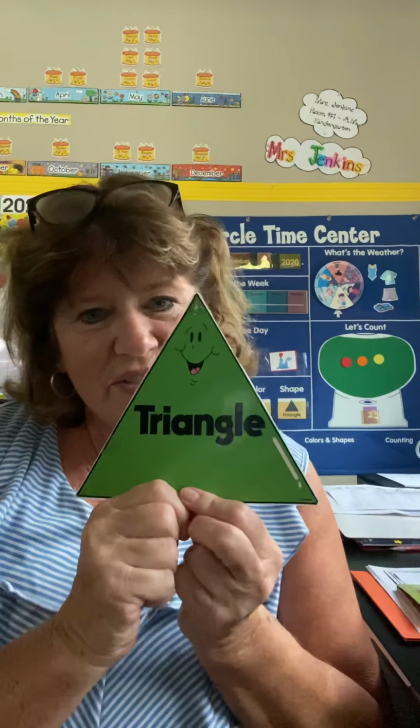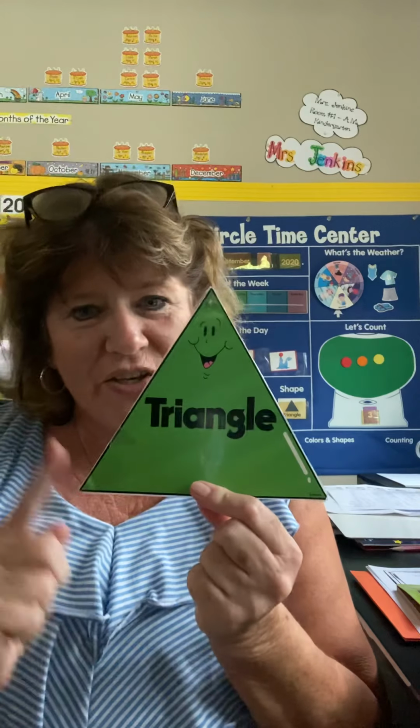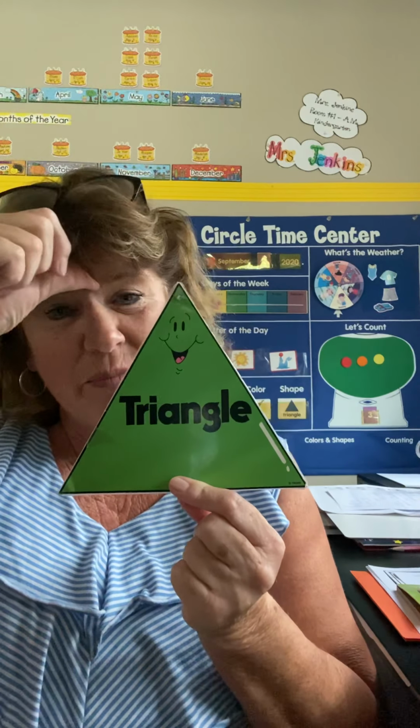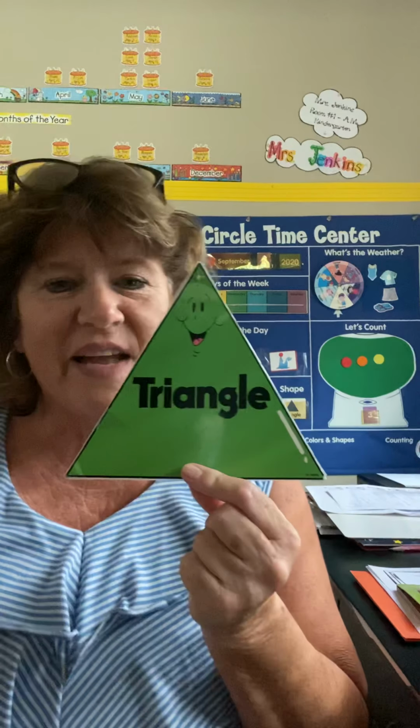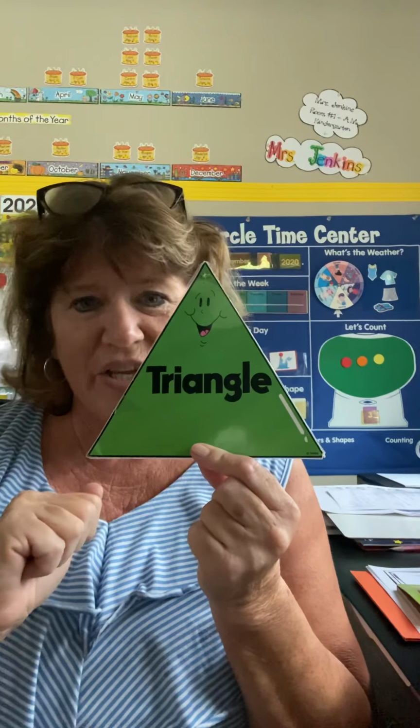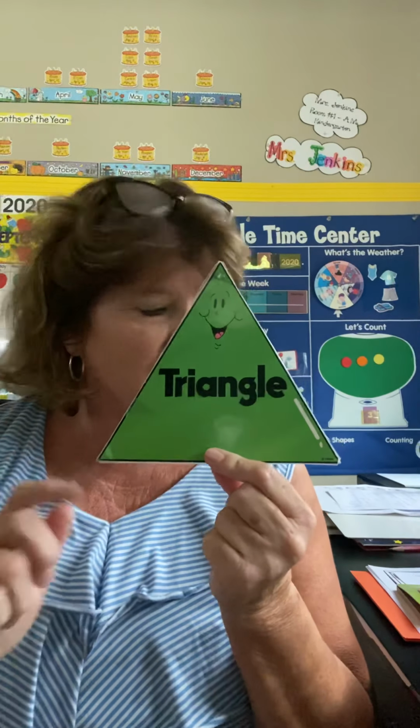How many corners does this triangle have? 1, 2, 3. Each one is called a vertex. And when we make it plural, more than one, we say vertices. A triangle has 3 vertices or 3 corners. You'll hear us use both of those words.